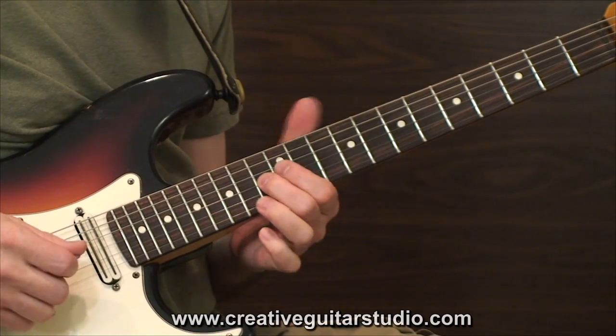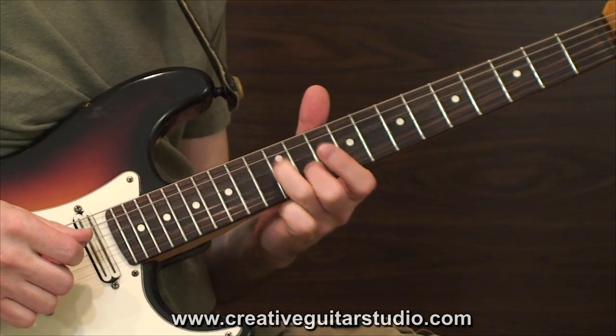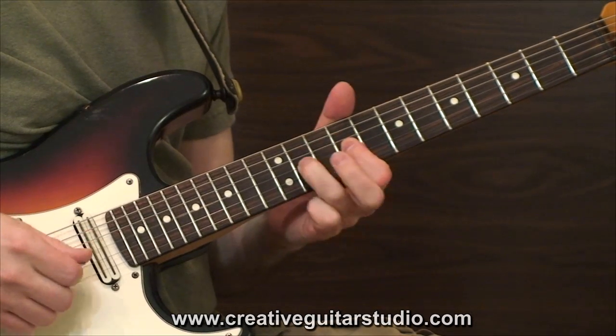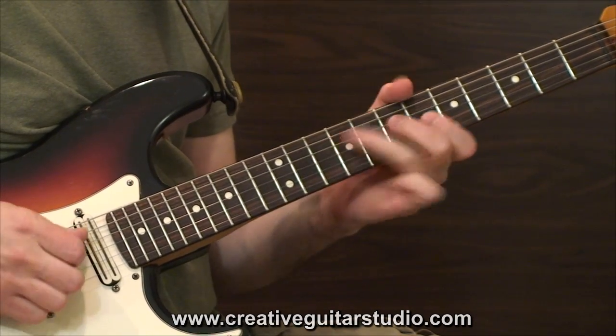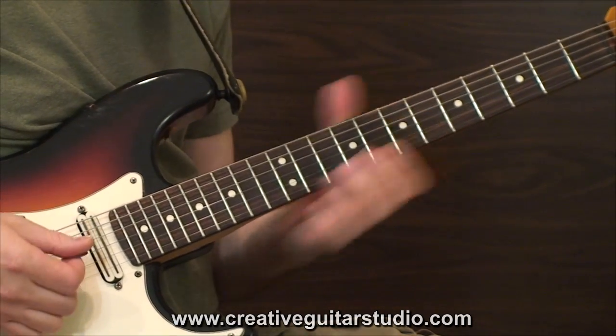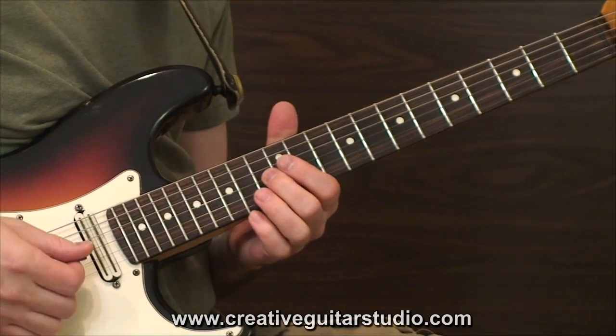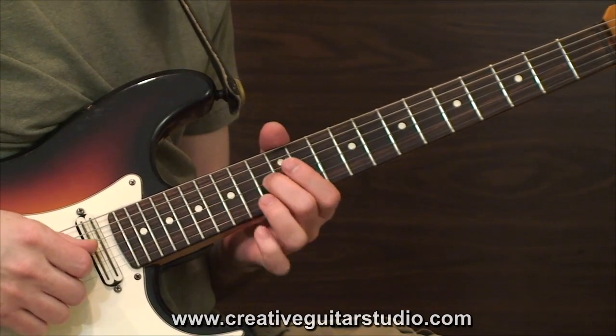And then to the next part. Trying to get a bit of bleed over there. Okay, here it is a little bit more up to tempo. 1, 2, 3, 4, 1.